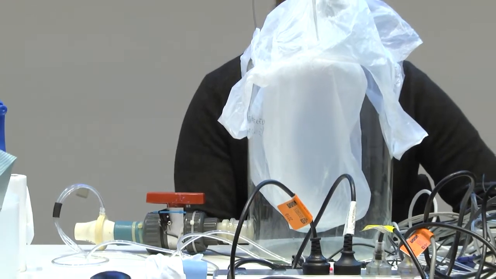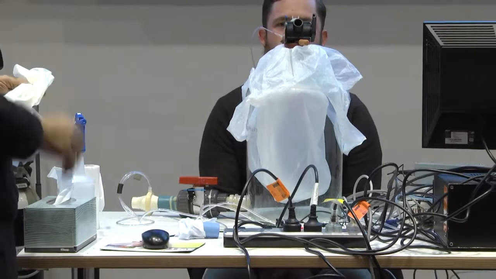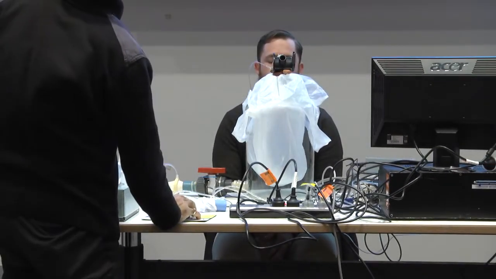If you can see Zach now, you can see that the accessory muscles are really being brought into play. The bag is moving quite impressively now, in and out.